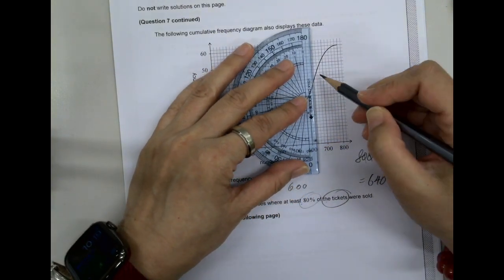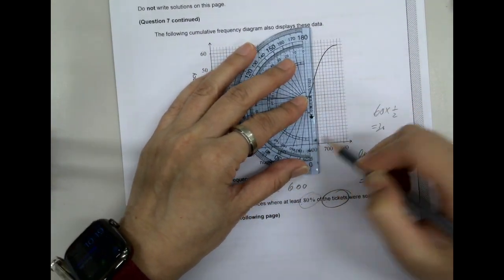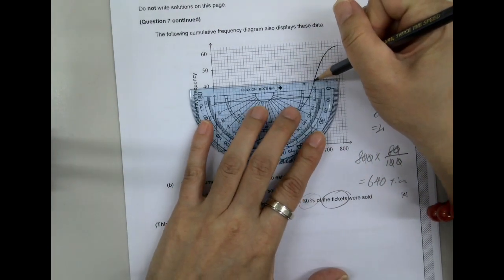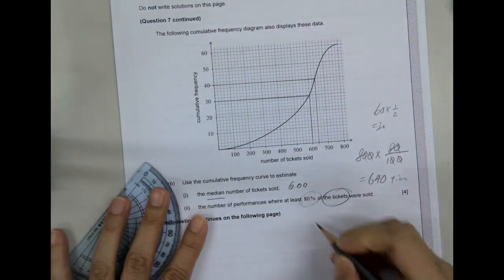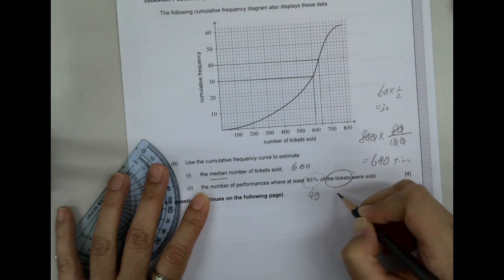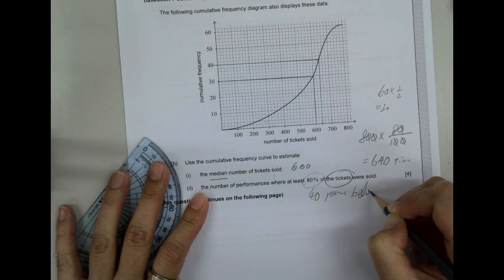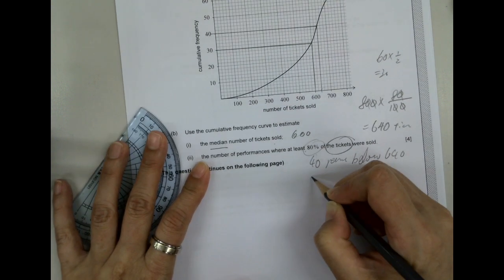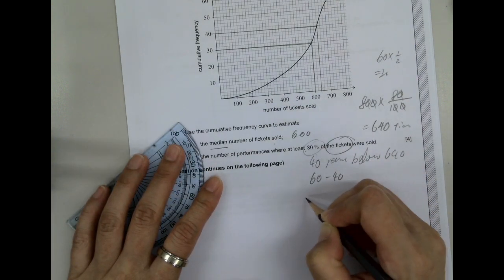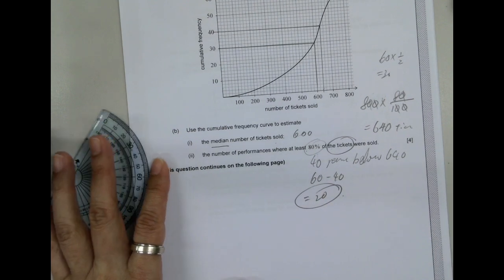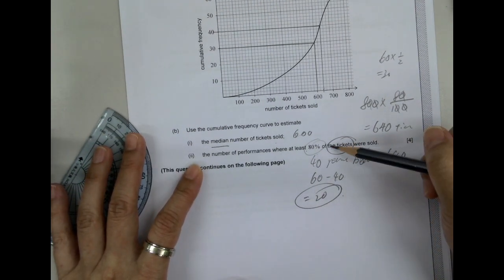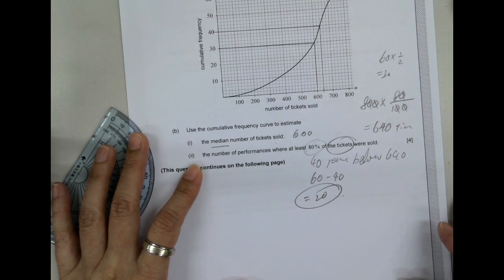And then we draw down. Nearly fell into the trap. So just need to be careful. And then go right across very nicely. We have 40 performances below 640. So all we need is 60 minus 40. That gives us 20. The answer we need is 20 performances sold for at least 800. So that's something we need.